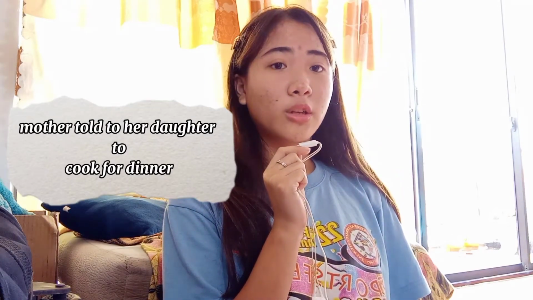Example for the first element of communication, which is the sender and receiver. The example is mother told her daughter to cook for dinner, and mother is the sender and the receiver is her daughter. I'm going to put some example here. So yesterday my daughter made dinner and she made sushi.